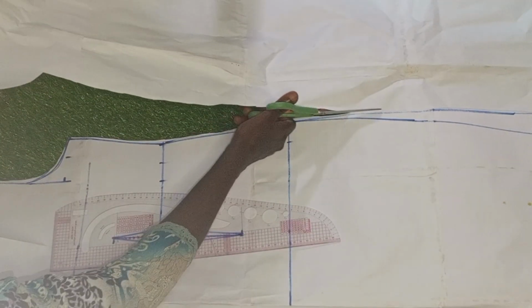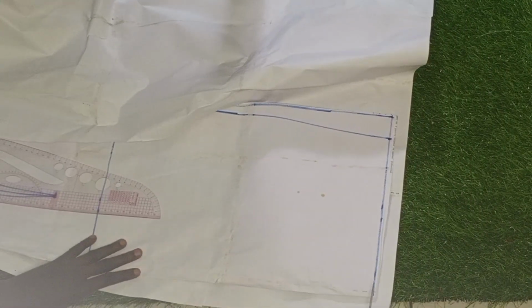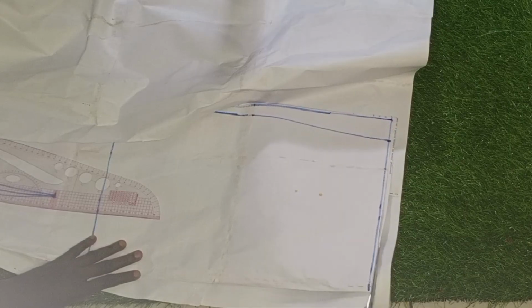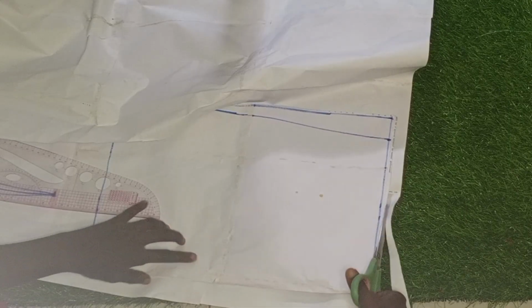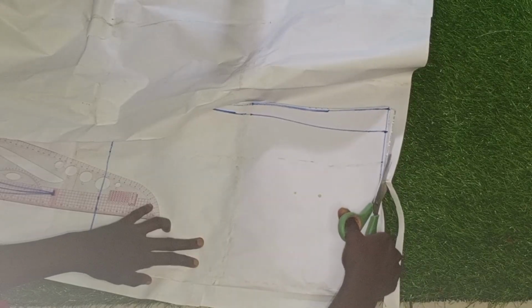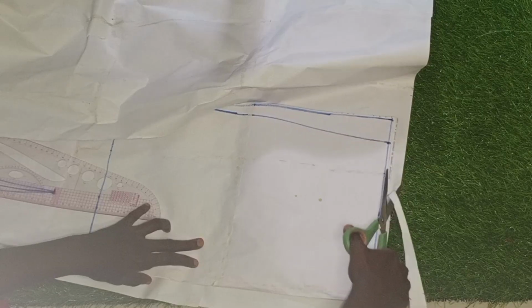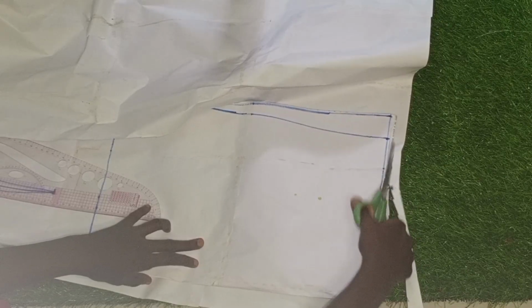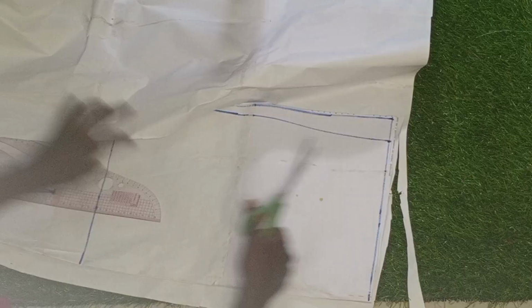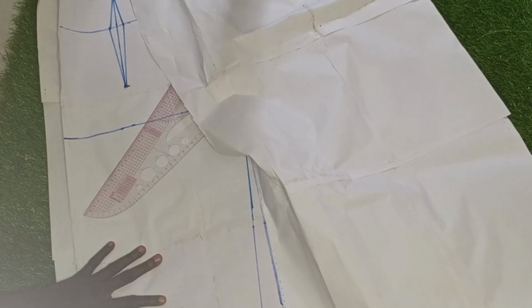So that back zip allowance will serve as an opening for your gown, and it will also do the work of a zipper allowance. And I must say that you can put your slit at any part. It can be by the side, it can be in front, depending on the style you are trying to achieve. But take note that if you don't have a slit any other place, you need a slit at the back. So when you are sewing, you put your zipper allowance and you leave space for the back slit.